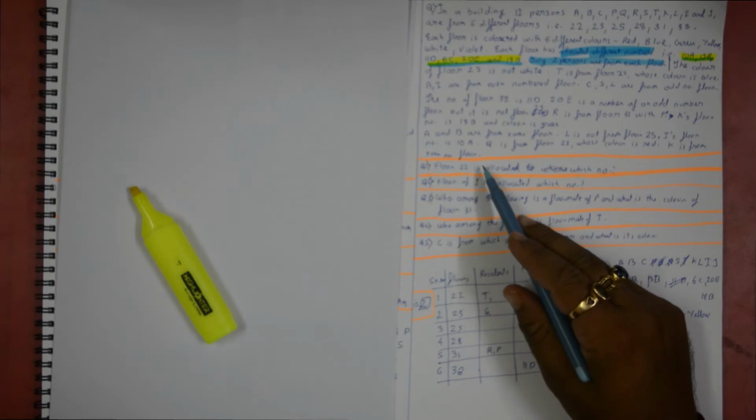K is from an even number floor. Okay, so this was data we have. So what even numbers are left? We know that K is from an even number floor.